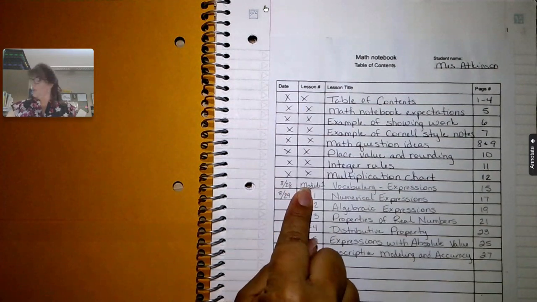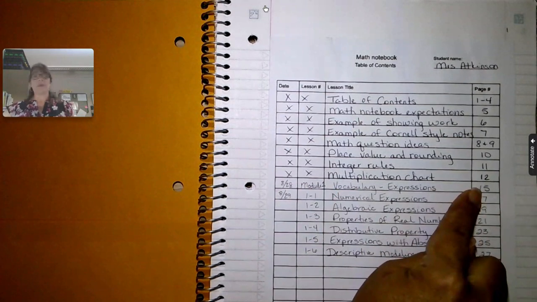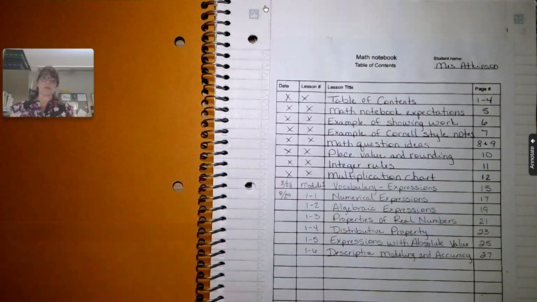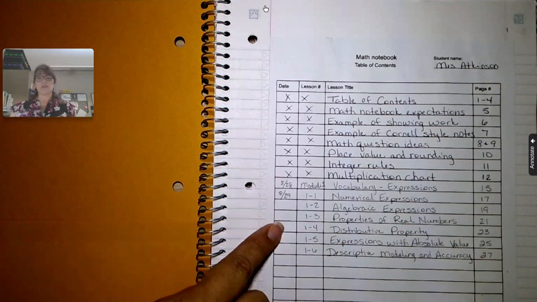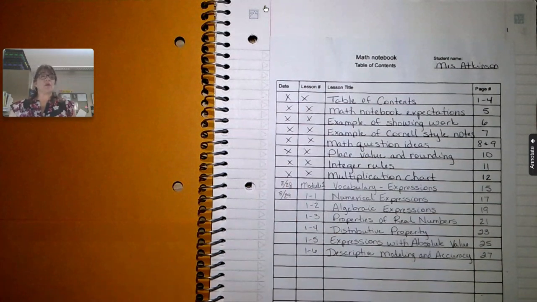If you notice, I put today's date. All of our modules start with a vocabulary page, and then I put the page number. You can put page numbers as you glue them in, or as you interact with the lesson. But the dates, you don't know until we do the lesson. So notice there's a lot of room here for dates. Just make sure you're filling it in along the way. It really helps later when you're trying to go back and be organized and get help.